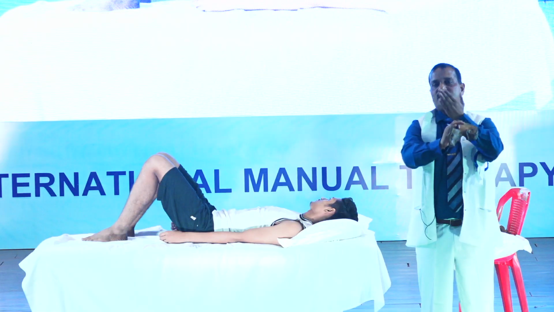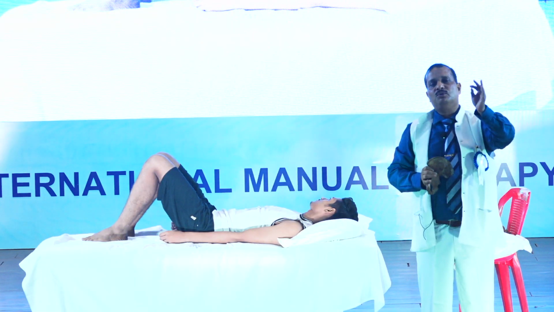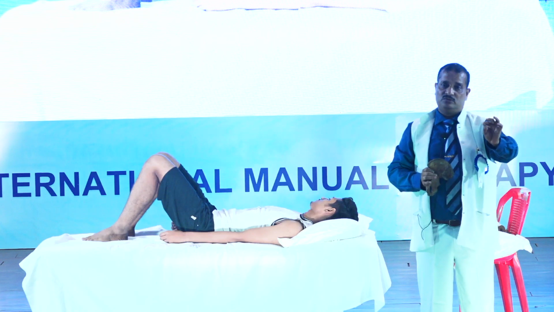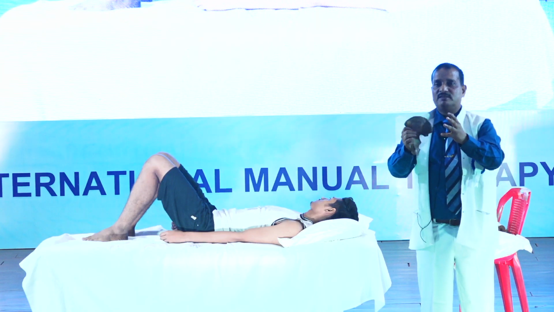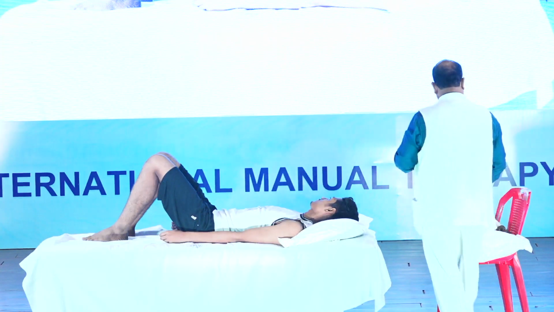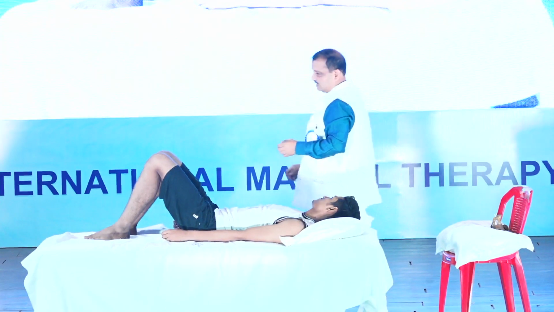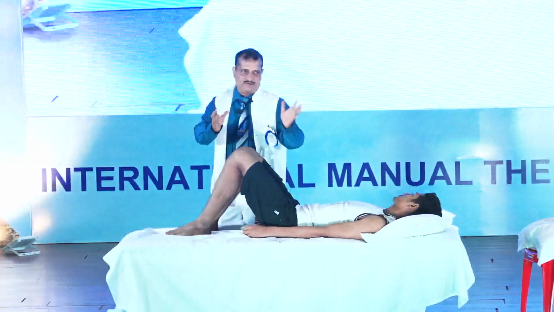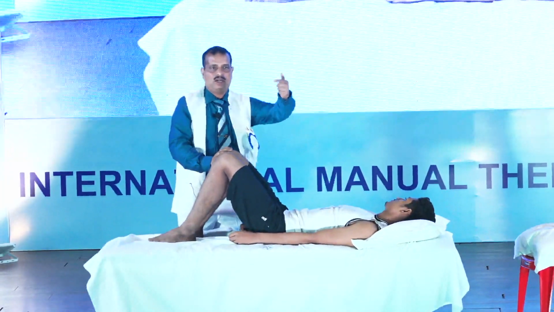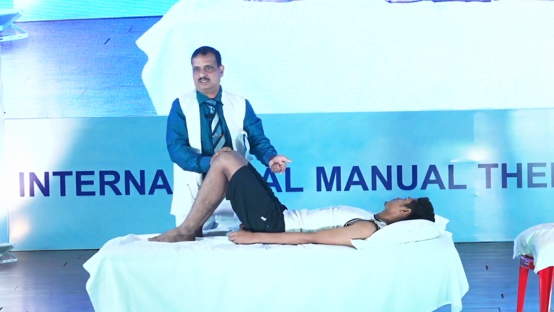So in these dysfunctions, we are going to use the adductor longus force to correct the pubic symphysis dysfunction. Very, very useful and very safe technique. It is like a balancing technique for the pelvic complex. You treat any pelvic complex issues, and at the end you can add this.